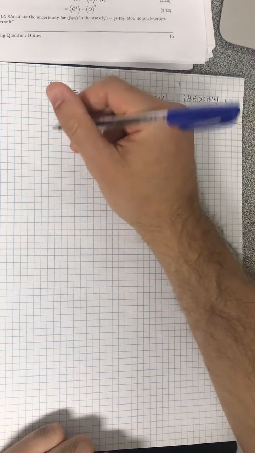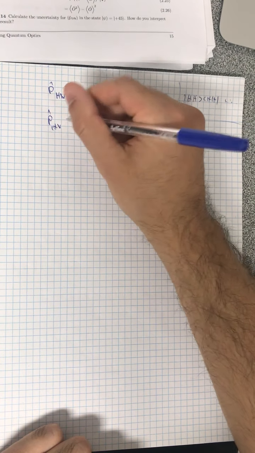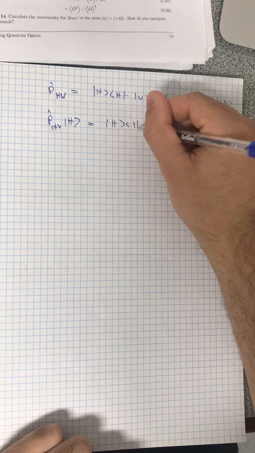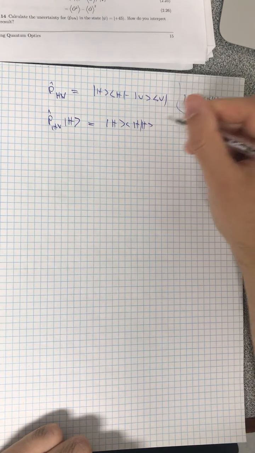So what are its possible outcomes? We need to find the eigenvalues. So P_HV on H equals, let's just consider how this operator acts on an H state.